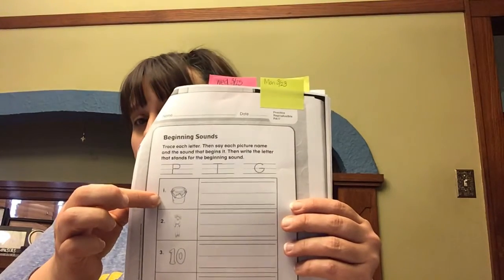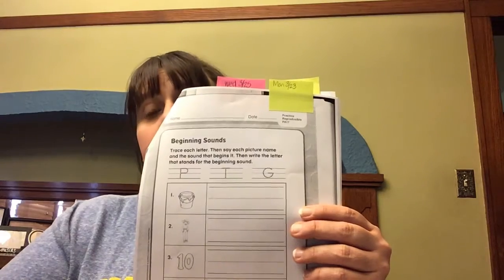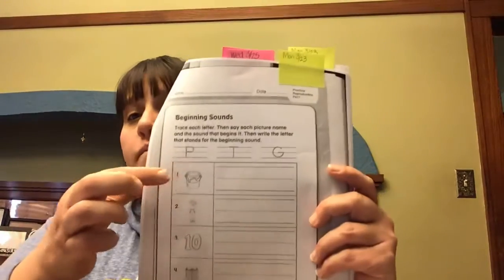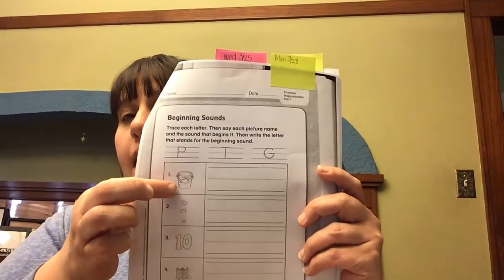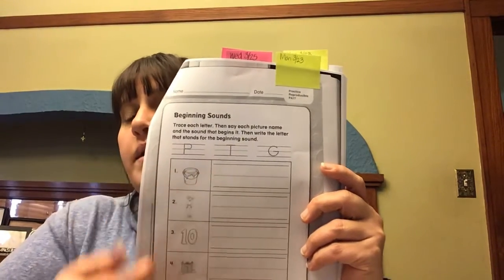I'm going to say the picture name, and you write the letter of the sound that it begins with. For example, if I would say to you, the picture is fish, then you would write an F in the space provided because fish starts with the beginning sound of F, and the letter F makes that sound. So here we go. The first one is paint. So you're going to write your beginning sound.